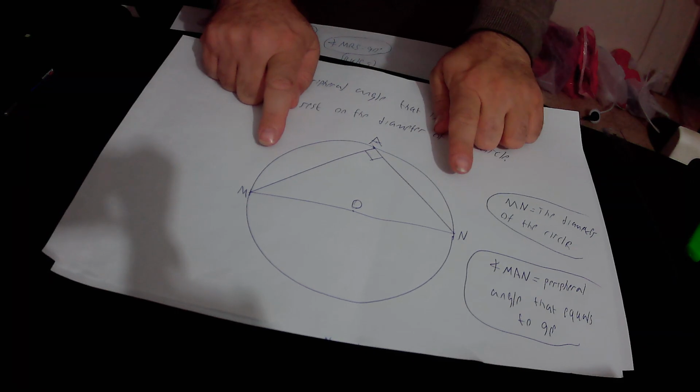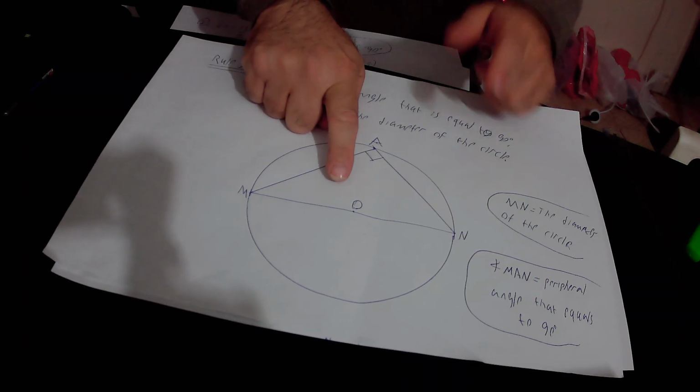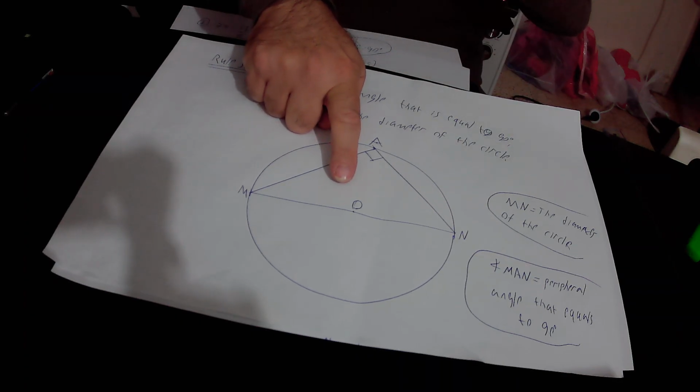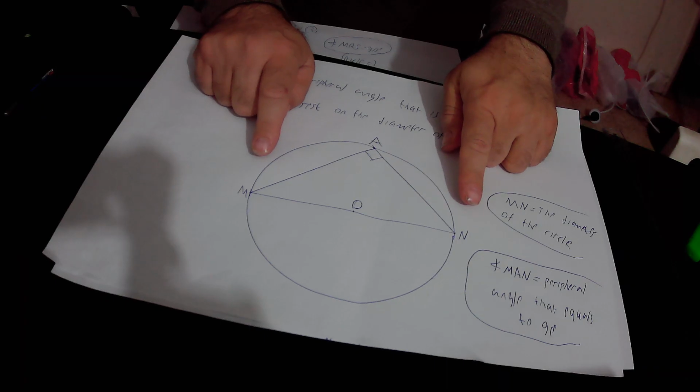And indeed, it is very easy to see that chord MN is the diameter of the circle. Why? Because chord MN passes through point O, that is the center of the circle. And we know that any chord that passes through the center of the circle must be the diameter of the circle. Therefore, chord MN is the diameter of the circle.